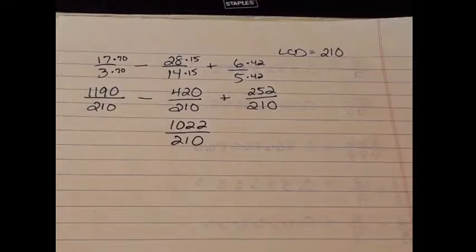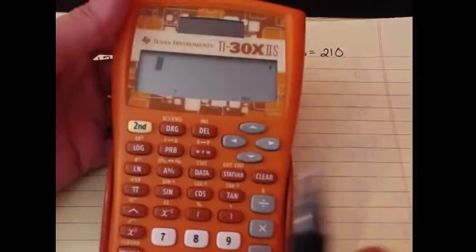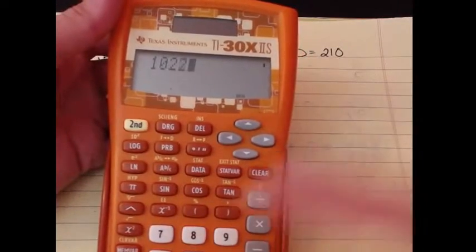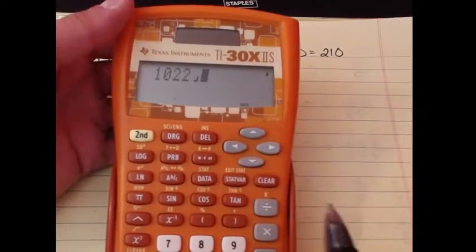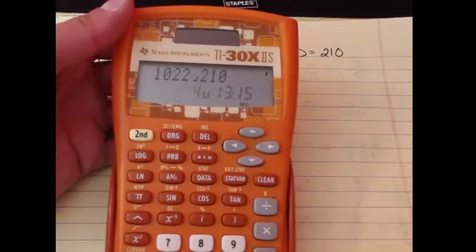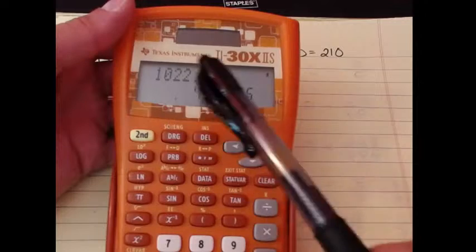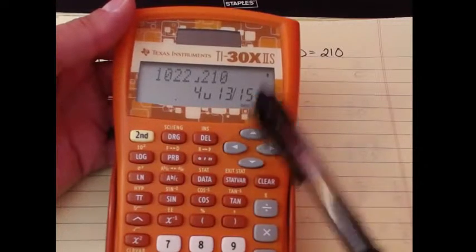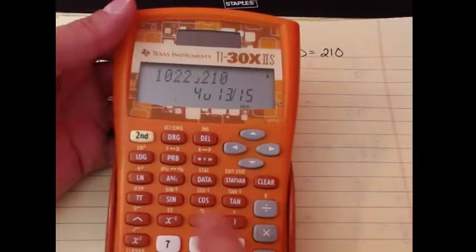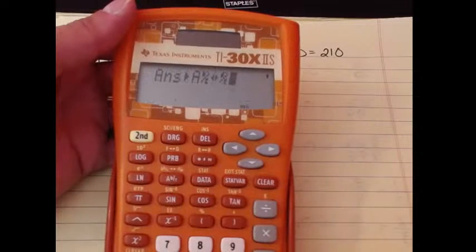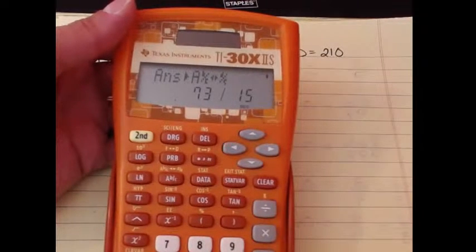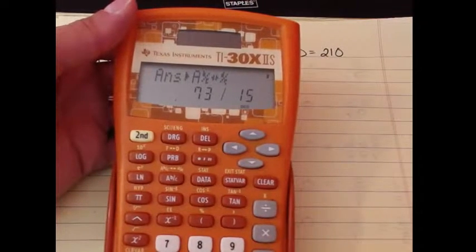Now I'm hopeful that you look at that and you say, okay, that has to be reduced. So let's take the 1022 over 210 and reduce it. We get 4 and 13 over 15. Okay, I don't want a mixed number. We're going to press second ABC, and voila, 73 over 15.